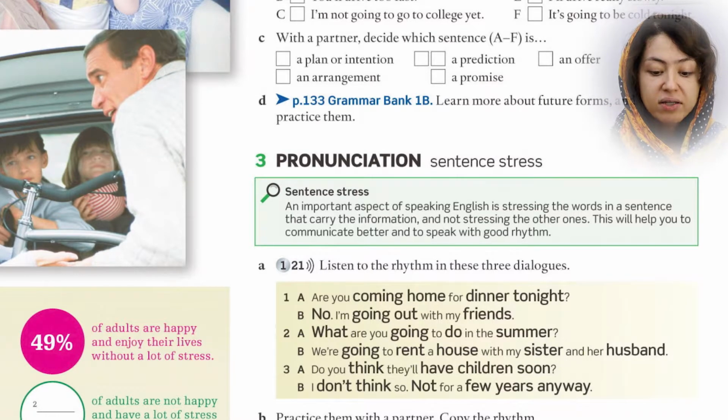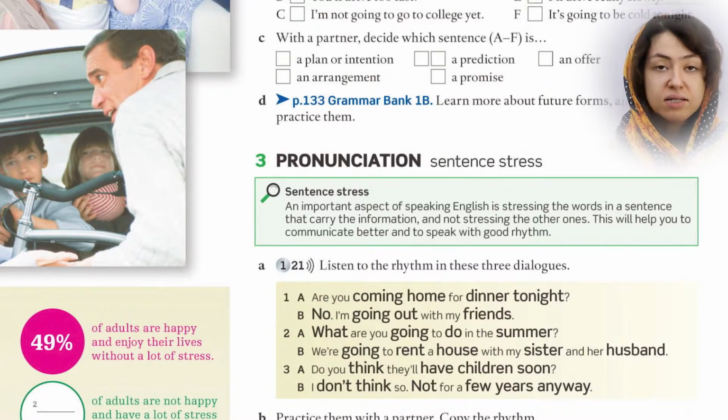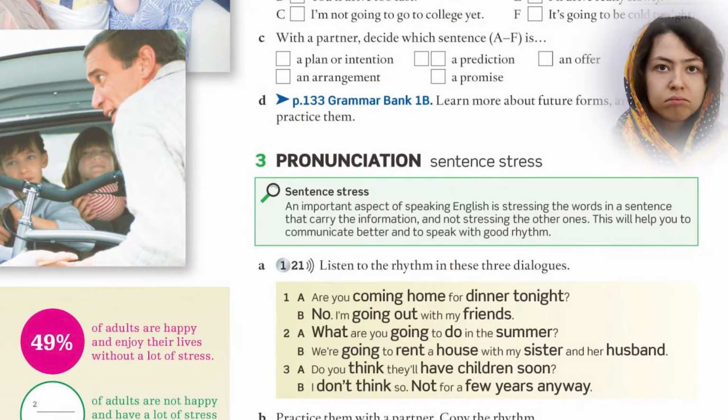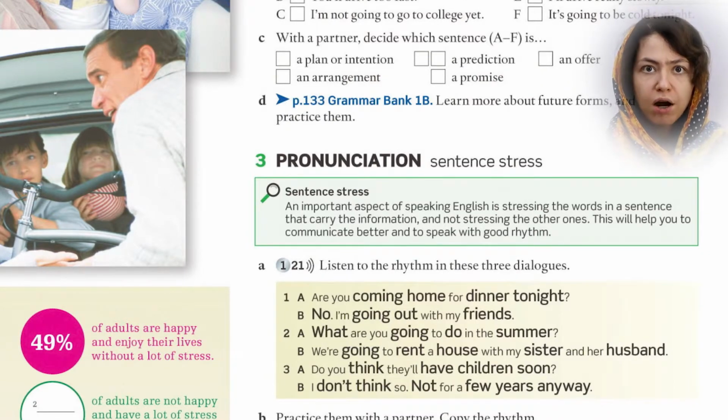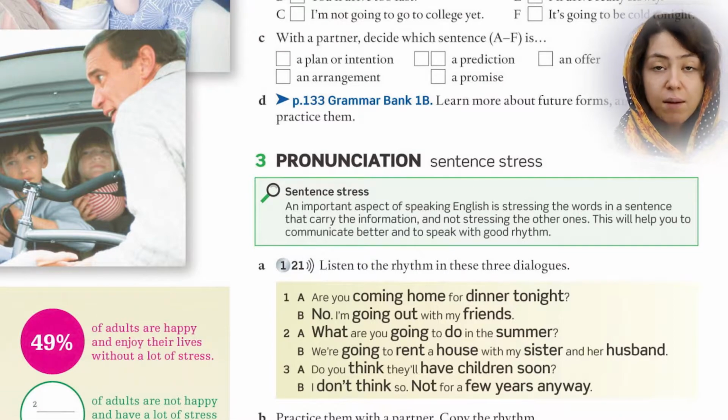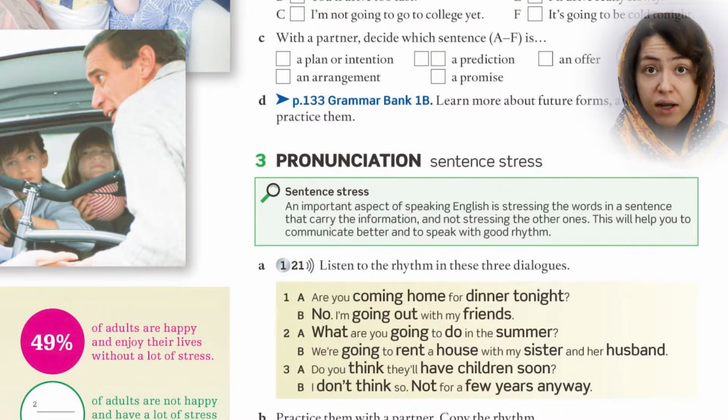So let's go to part A and read these sentences. Here it says, "Are you okay?" I don't say, "Are you okay?" It's wrong. So I say, "Are you okay?" Like this, because "are you" is something normal. But here, these two pieces of information which are in bold are really important, which are highlighted. "Are you coming home for dinner tonight?" Did you pay attention? "Are you coming home for dinner tonight?"